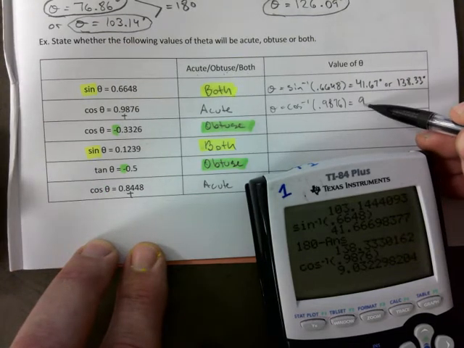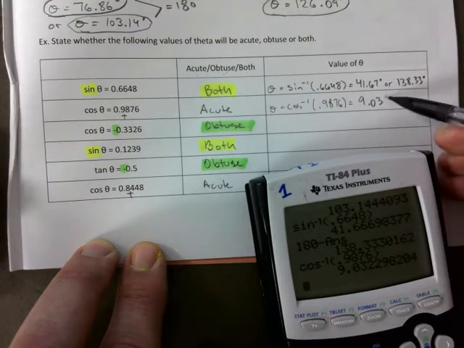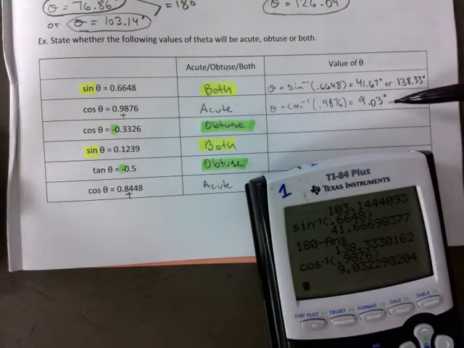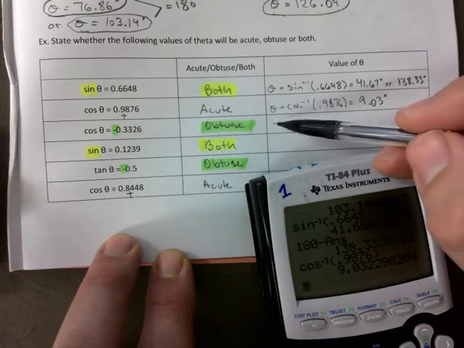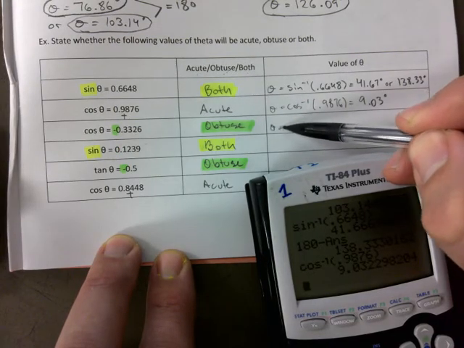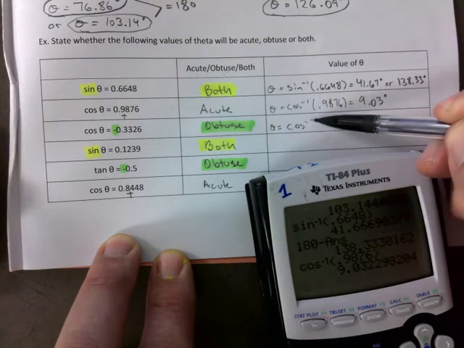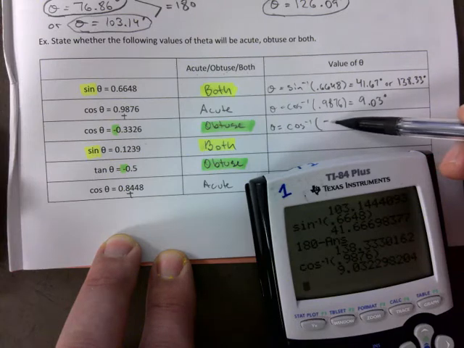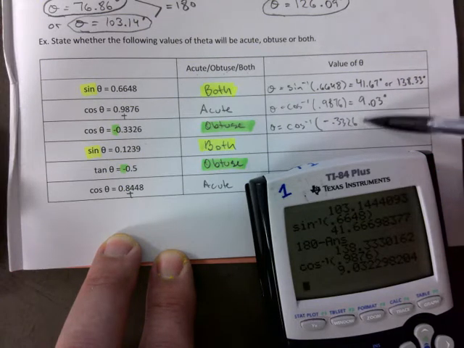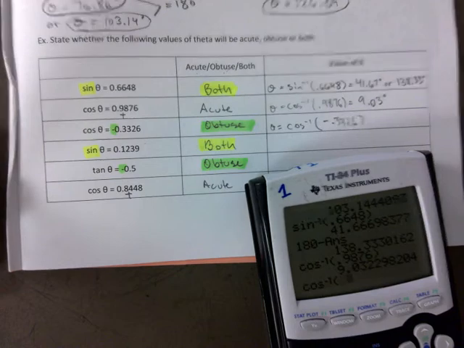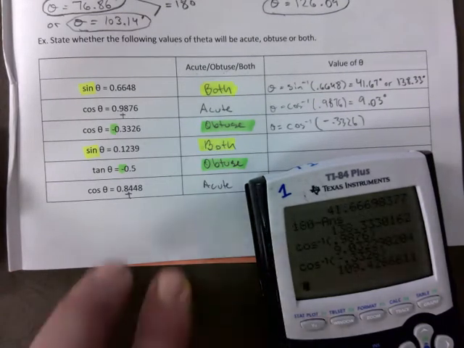This is 9.03 degrees. We expected it to be acute. We got an acute angle. Cosine inverse of negative 0.3326. 109.